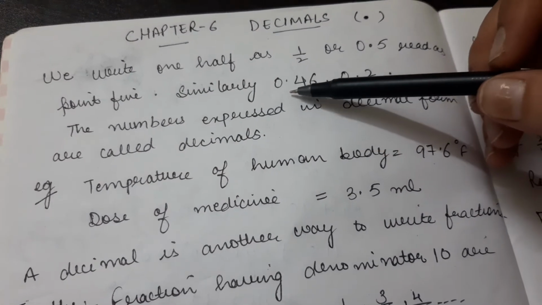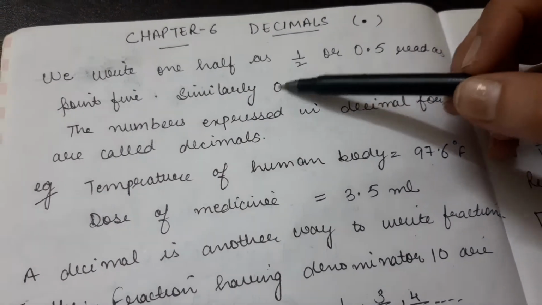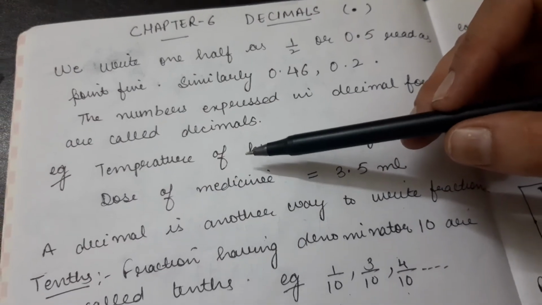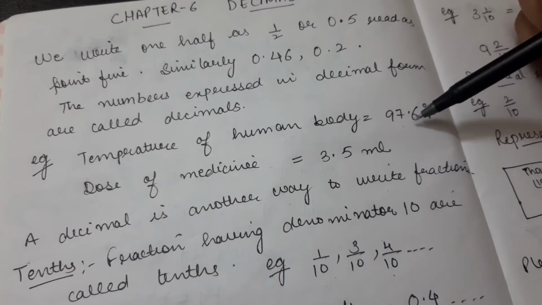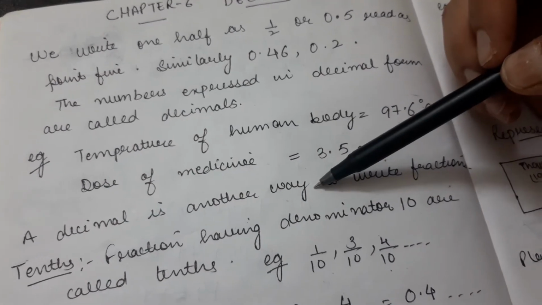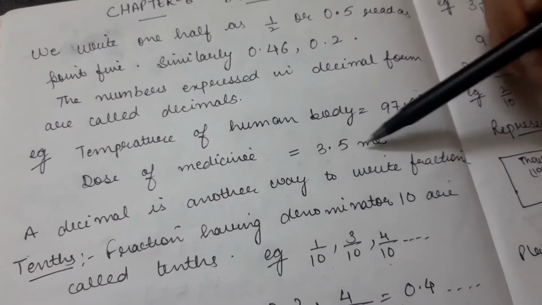For example, if I take another number 0.46, this is a decimal. Such numbers are known as decimal numbers. For example, the temperature of the human body, we take it as 97.6 degrees Fahrenheit. So again it is a decimal number. The dose of a medicine given to a child, 3.5 ml, is again a decimal number.